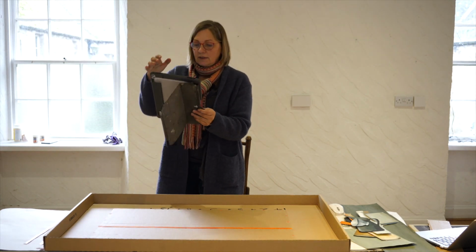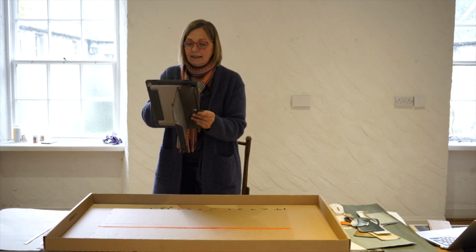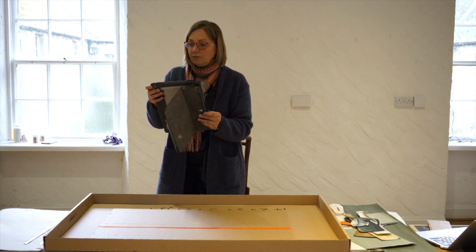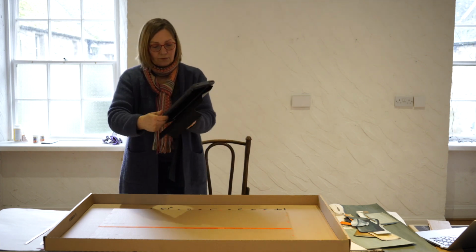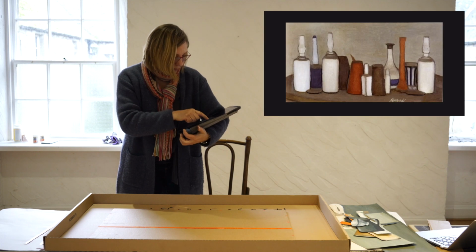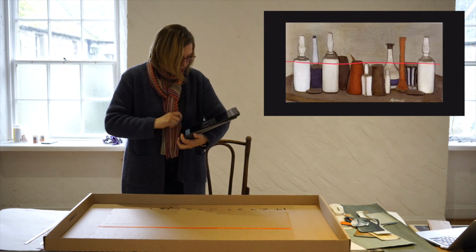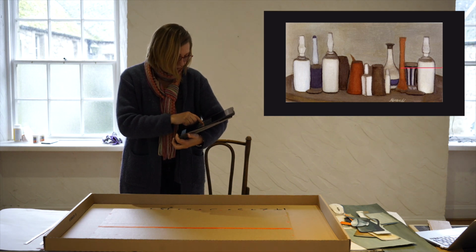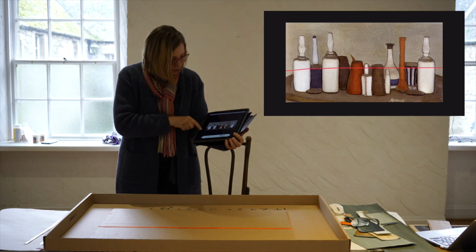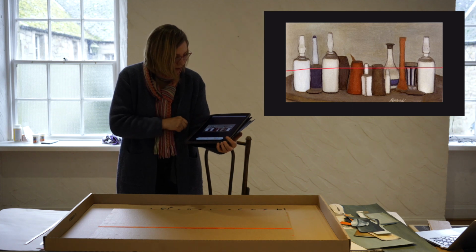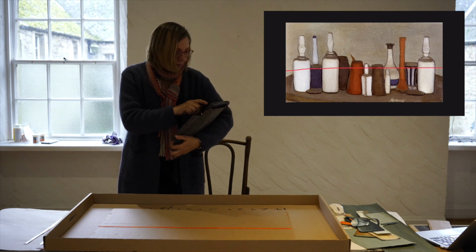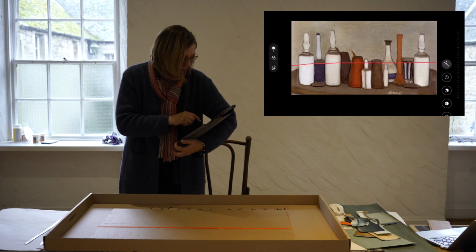Let me show you on a Morandi. So it would be right across, hang on, I'll do that again. It would be right across there. So about 2 units and 3 units up.